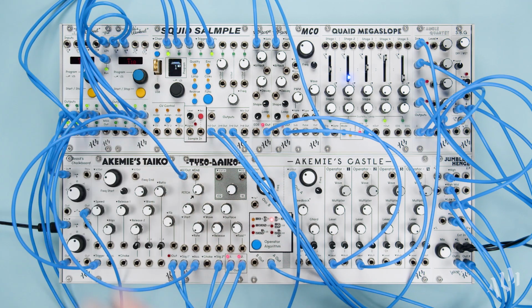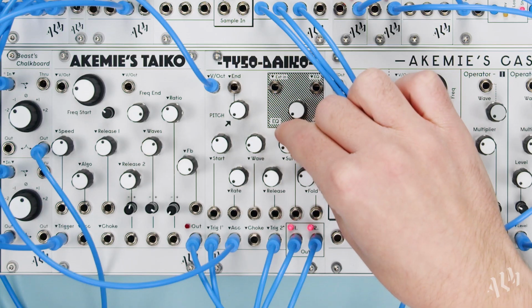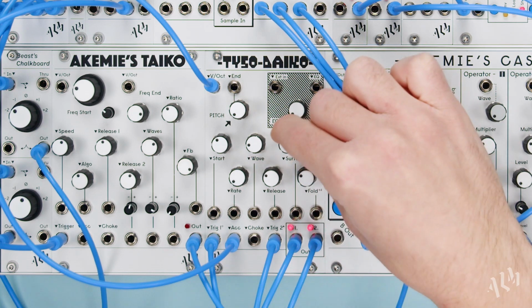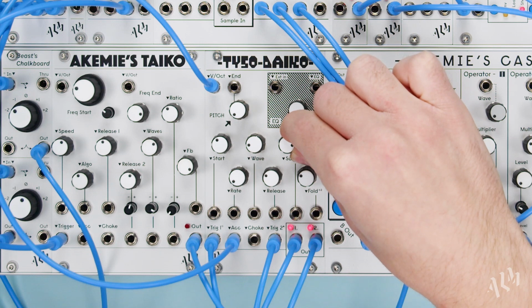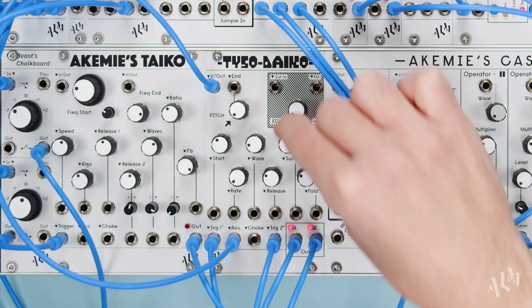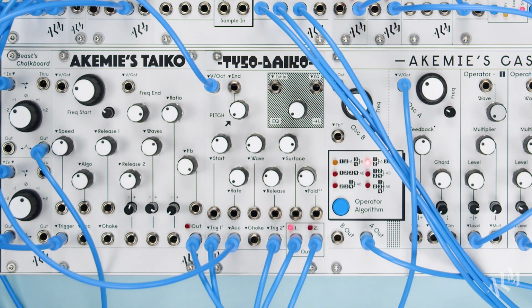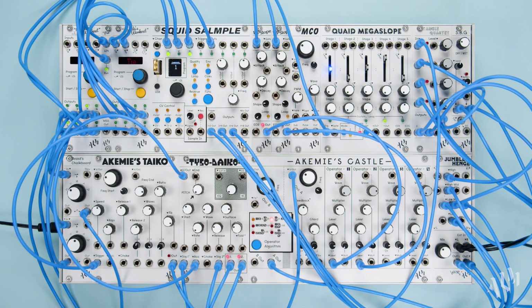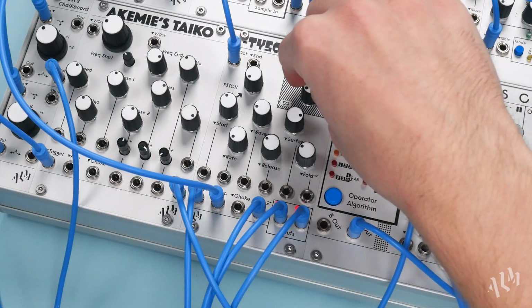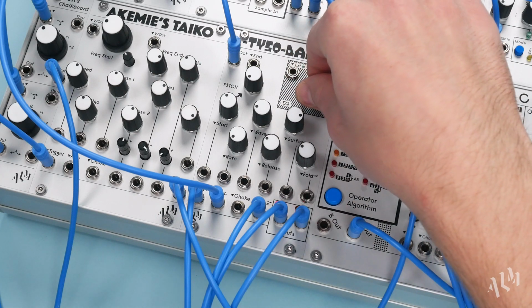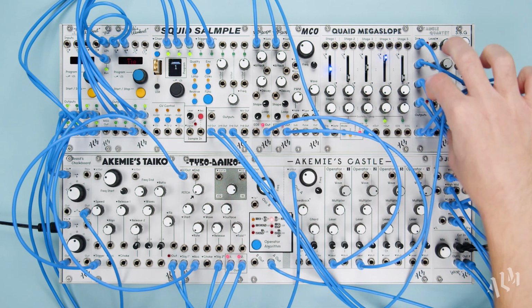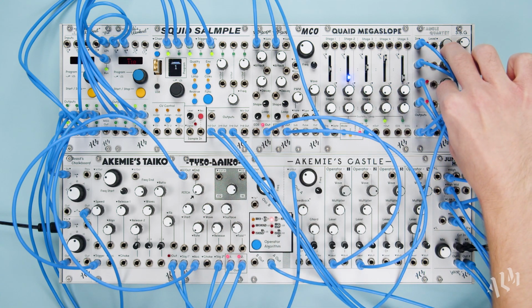In this final patch we are using the Tyso Daiko like synth voices with a quantized melodic sequence from PAM. By raising the surface control, we can add a slower attack envelope to fade in the notes. Let's darken the first voice using the tilt EQ, then mix in the second voice that alternates its triggering with the first.